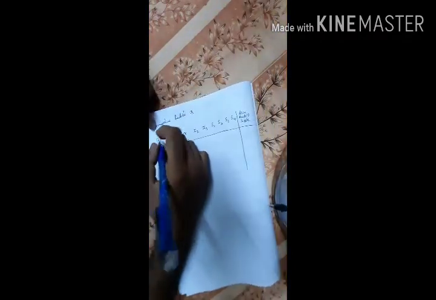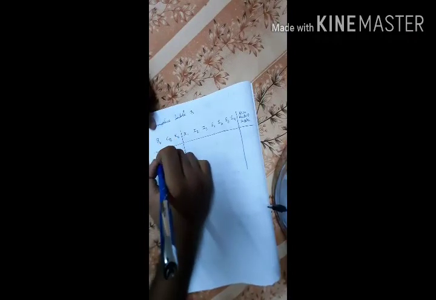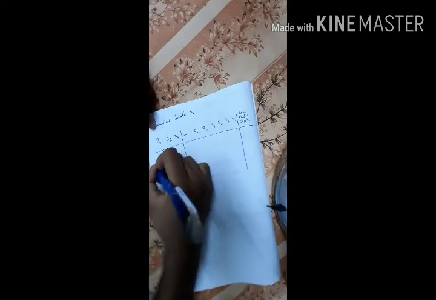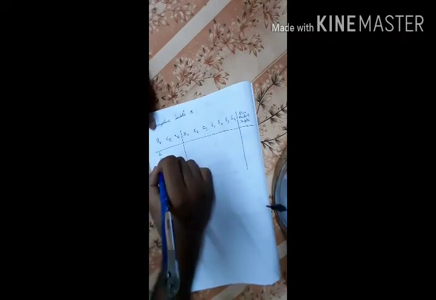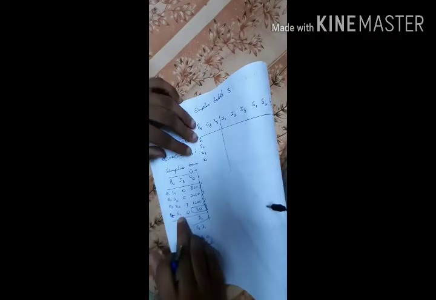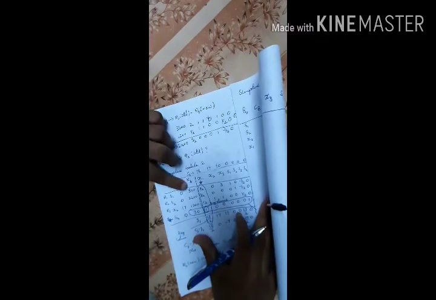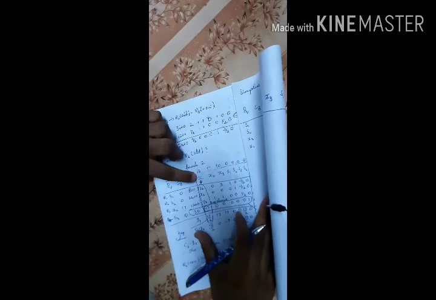So the new basic variables are s1, s2, x2 and x1. This is because here s4 goes out and x1 comes in.